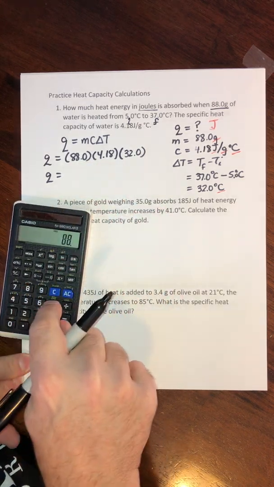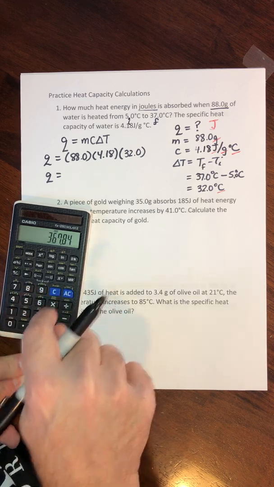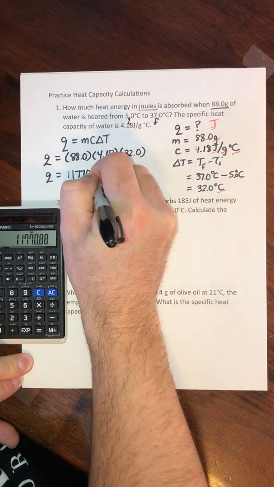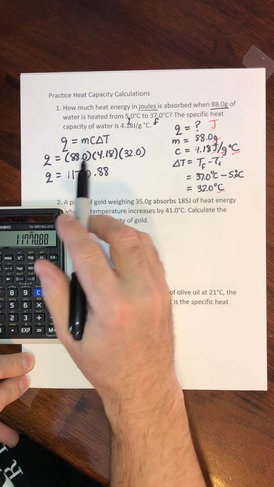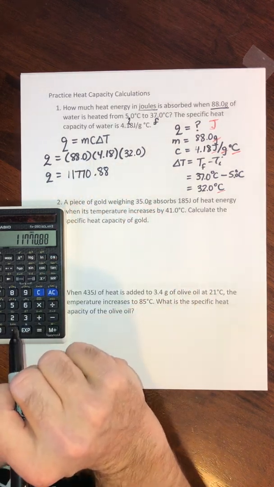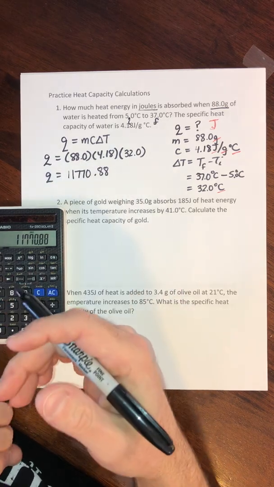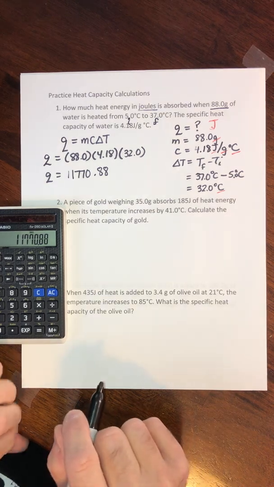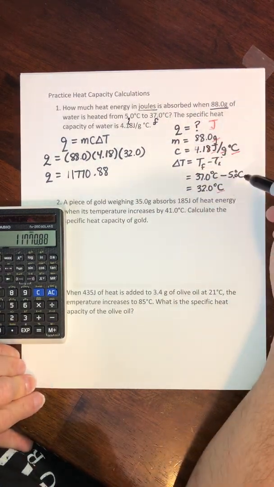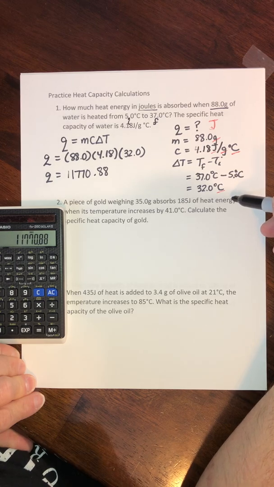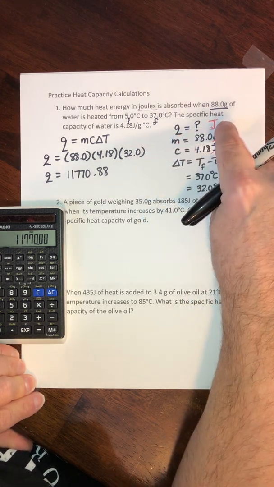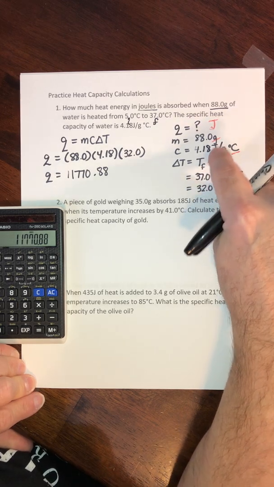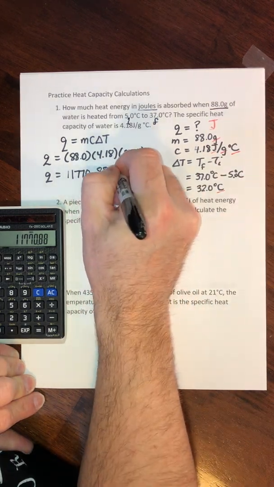I should check it again. 88 times 4.18 times 32. It is a big number. 11770.88. Now you'll notice that I didn't carry any of my units through my equation. Sometimes the person that's asking you to do the problems will want you to write the units in and cancel out anything that appears in both numerators and denominators. But when I looked at all of my units in the beginning, I know that they're all matching, and I know that my heat is measured in joules or calories or kilocalories or kilojoules. Based on what my C was, I knew that it had to be joules. So my answer will be in joules.